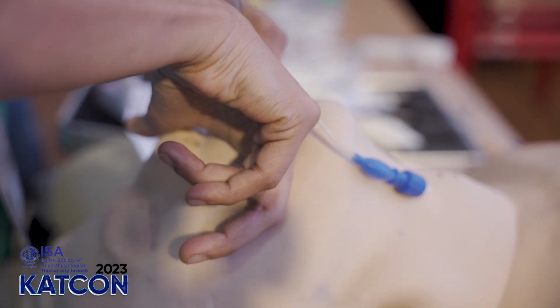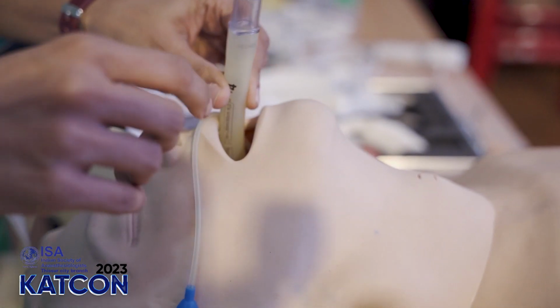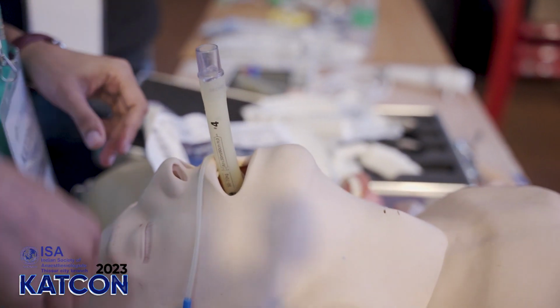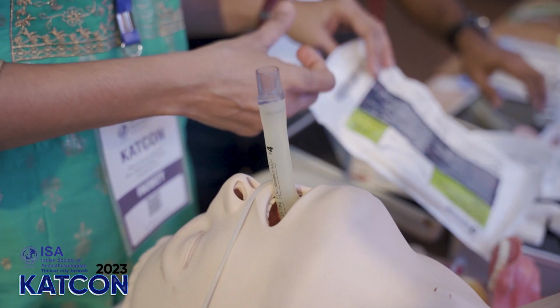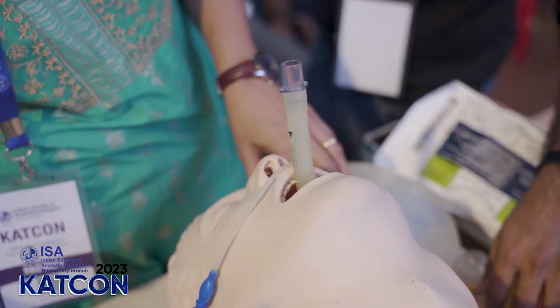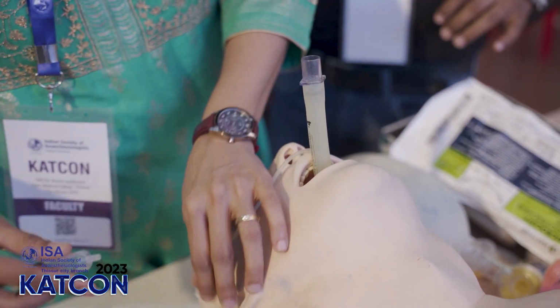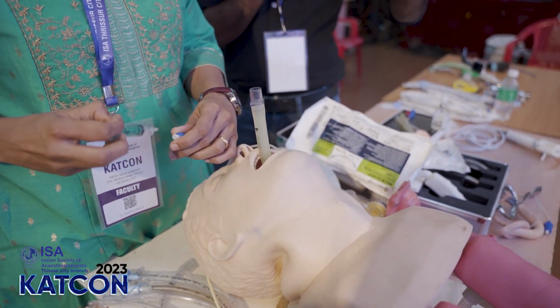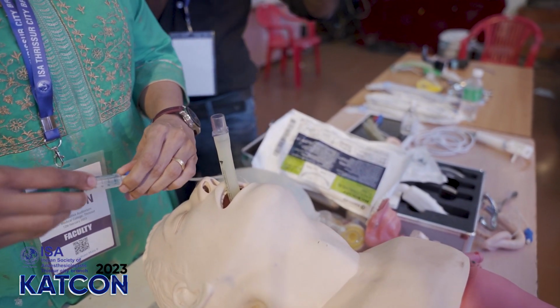The cuff is deflated. Either you can keep the cuff inflated or deflated. Here she has not inflated the cuff and she has inserted. Next step is you inflate it using a syringe. So this is a size 4 tube, so maximum you can put 30 ml. So she is introducing 30 ml.